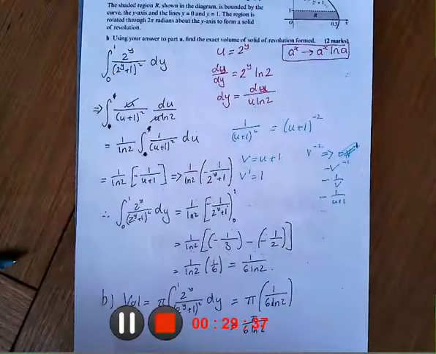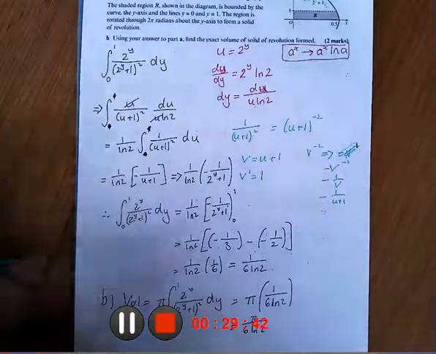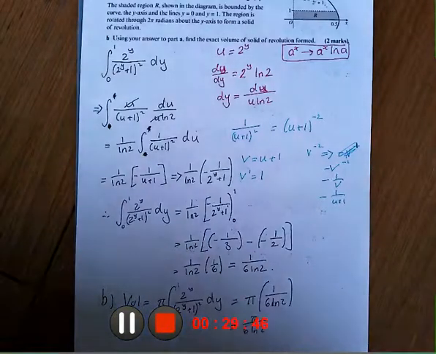And that's it. So hopefully you found this a useful revision of not just volumes of revolution, but actually all the different types of integration that you can have.